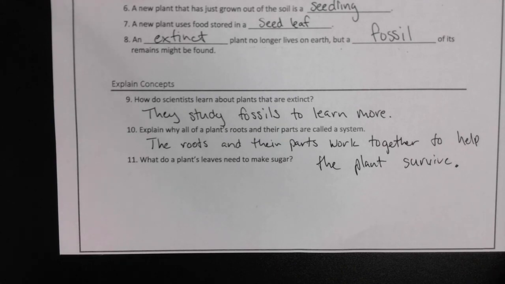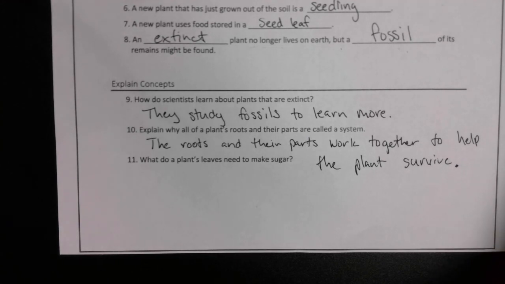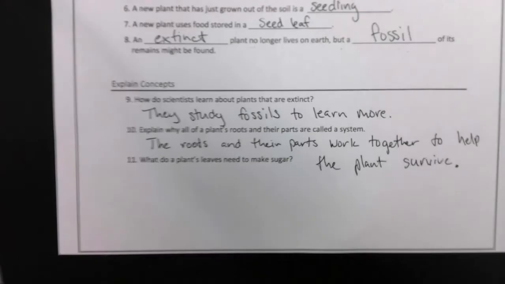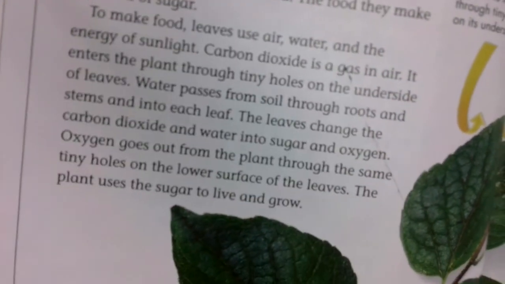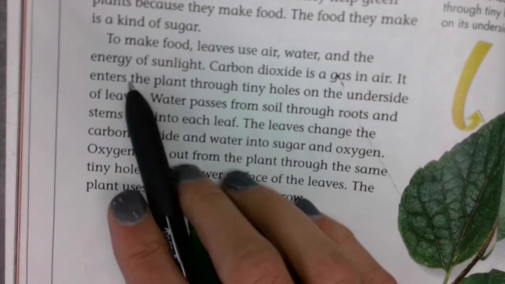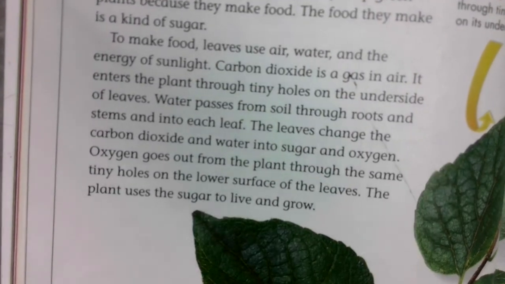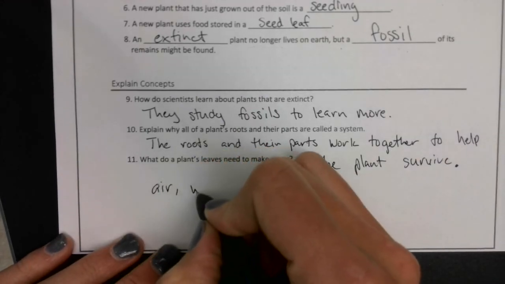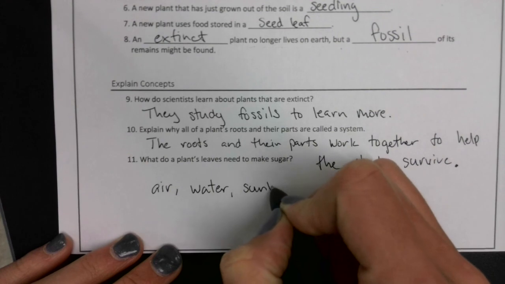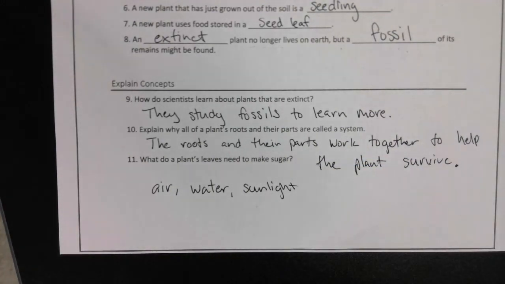And then 11, what do a plant's leaves need to make sugar? That was back in lesson number 1, we had that the plant needed air, water, and sunlight. All right, so air, water, and sunlight. When you're done there, we're going to go ahead and flip it over to the back.